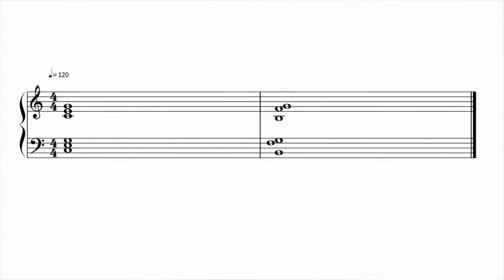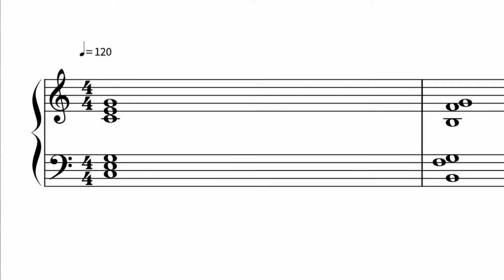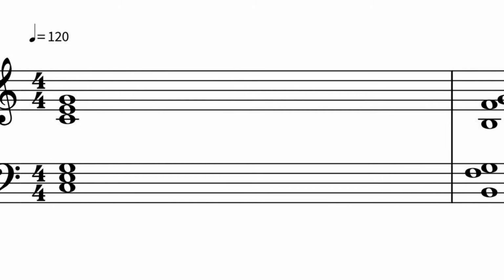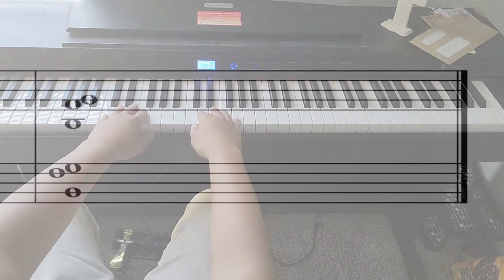Now let's take a look at these 2 different types of chords. This chord on the left, we've already discussed. This is a C major chord comprised of the notes C, E, and G. This chord to the right is comprised of the notes B, F, and G. And this is what we call a G7 chord. How you would play this on the keyboard, take a look.